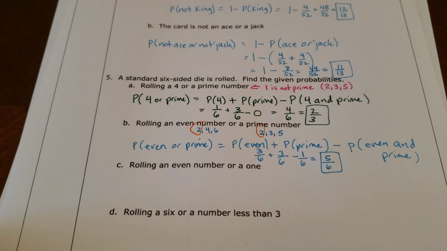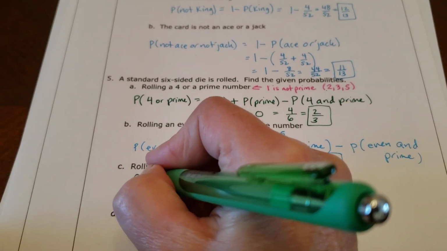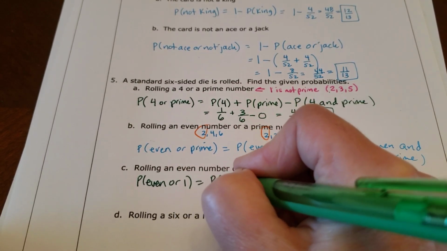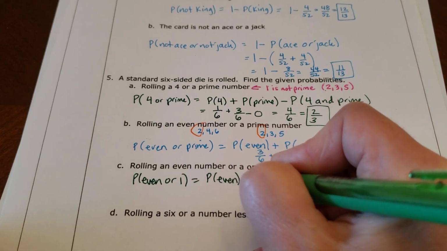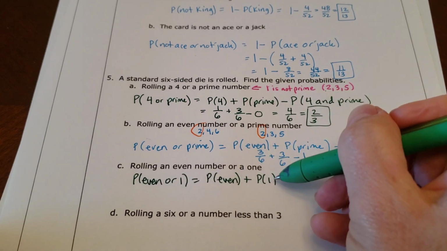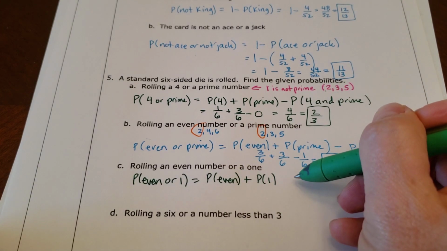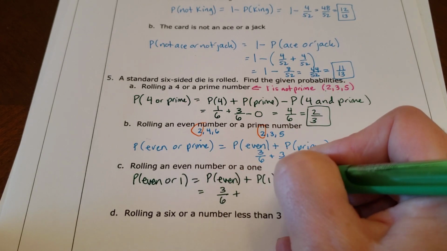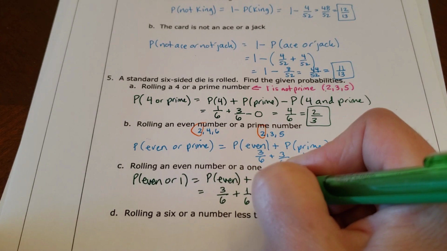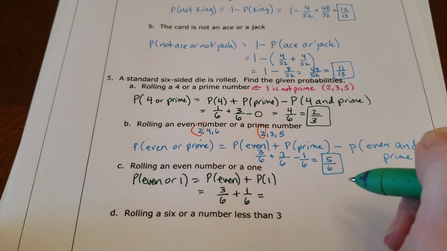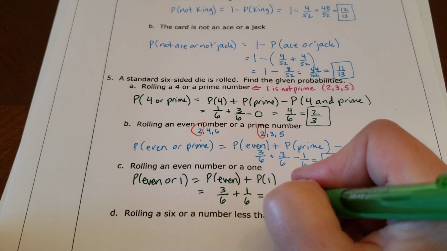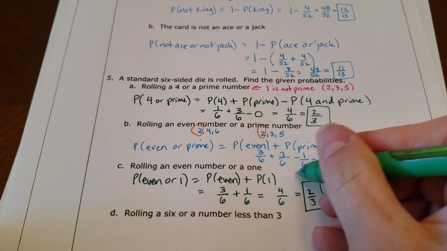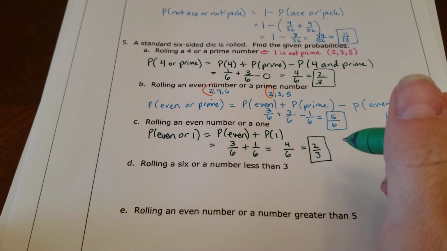So probability of an even number or the number 1. So probability of even plus probability of 1. We know even numbers aren't 1, so I'm not going to do the minus. So even numbers, there's 3 out of 6. 1, there's just one number 1 on a die. There is, like we said, nothing in common, so you can take off that last piece. Or you can put a -0. It's completely up to you.